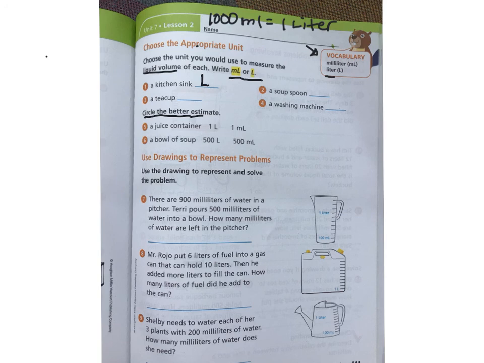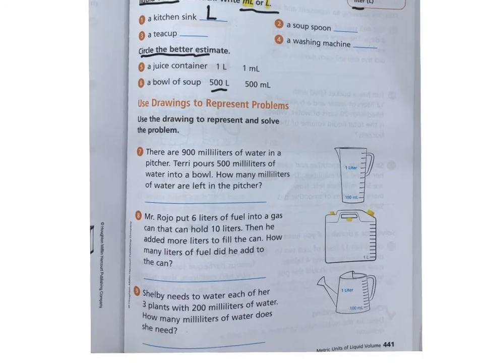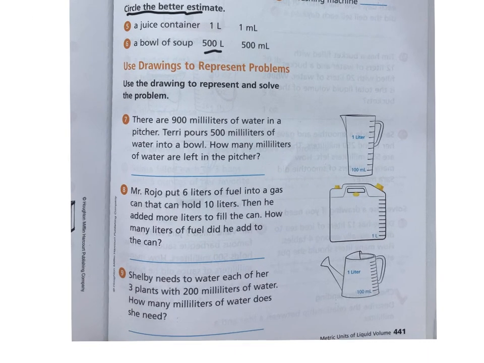500 liters is pretty big, isn't it? So do those 2 on your own and pick one or the other. You can't circle both of them. Circle the best estimate. Now, when we get down to the bottom section, we're going to have drawings like we did yesterday, where you can kind of use the drawings on the side and color in to help you. All right, let's look at the first one.